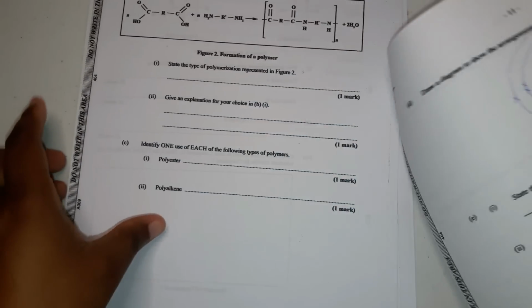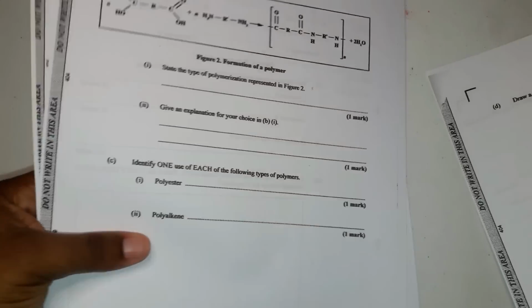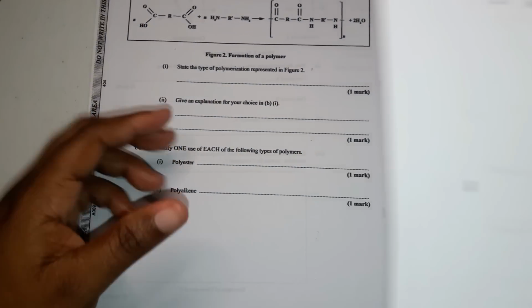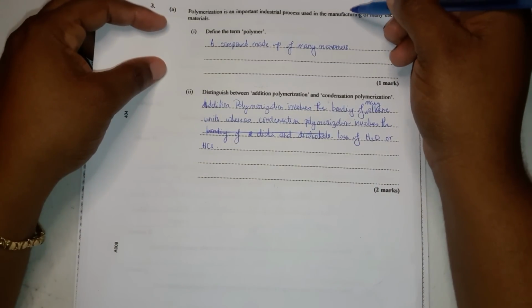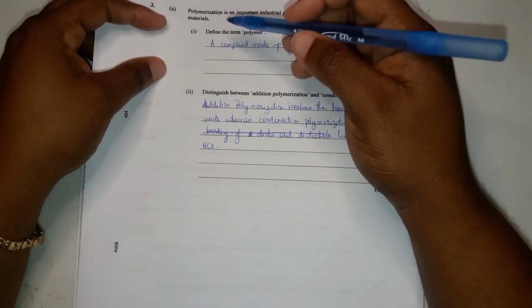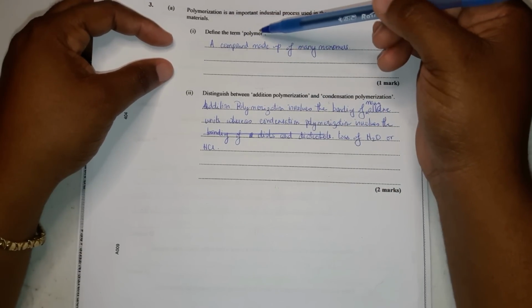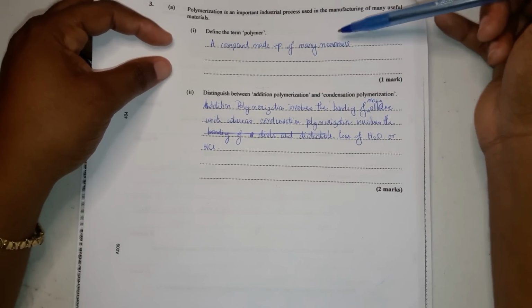Now we're on question 3, and again, in the essence of time, since I've already written it down, I'm just going to read it to you. So it says, polymerization is an important industrial process used in the manufacturing of many useful materials. Define the term polymer, a compound made up of many monomers.